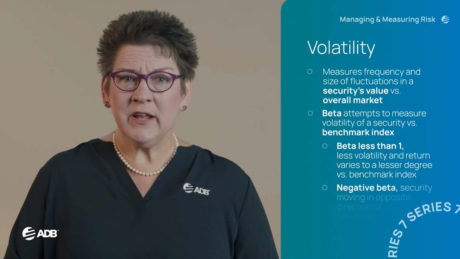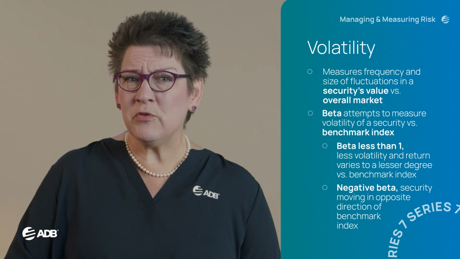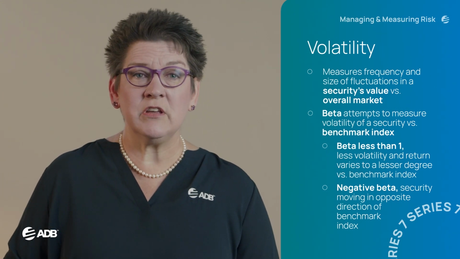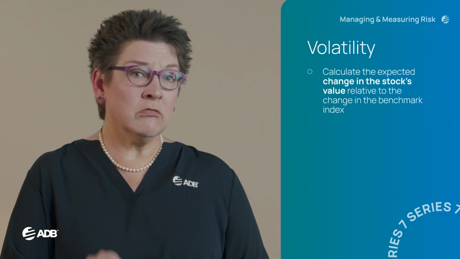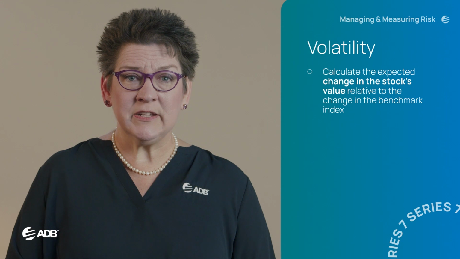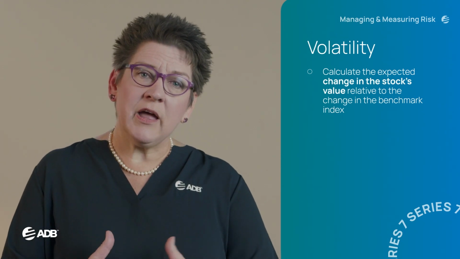A negative beta indicates the security is moving in the opposite direction of its benchmark index. So to calculate the expected change in the stock's value relative to the change in the benchmark index, simply multiply the benchmark's expected rate of return by the stock's beta.